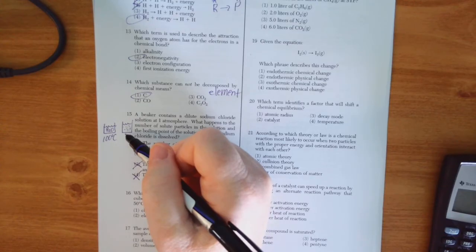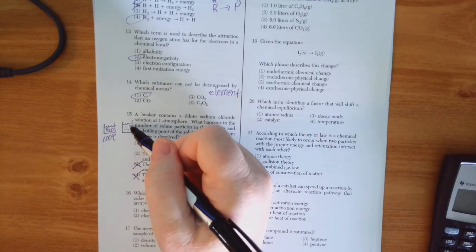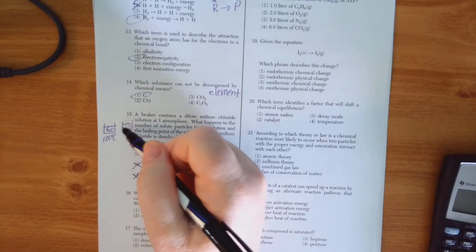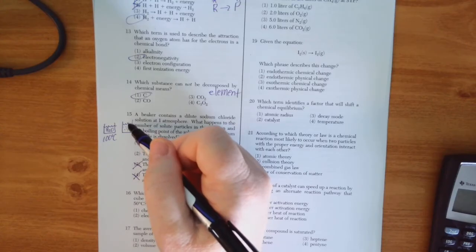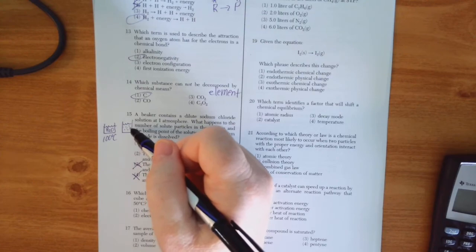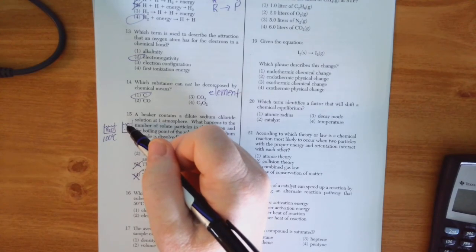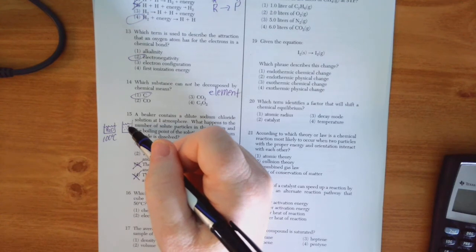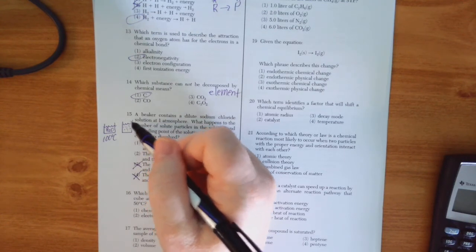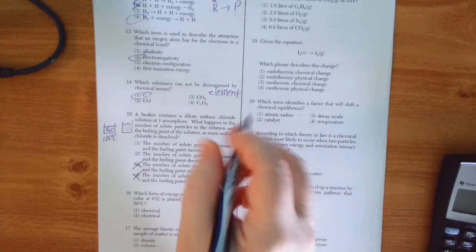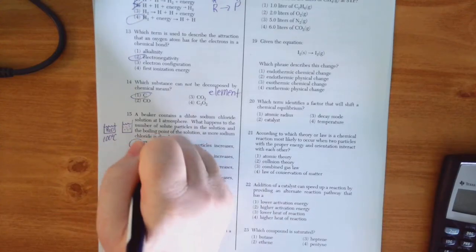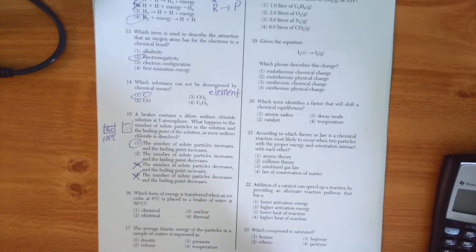Well, what happens is these solute particles get in the way and kind of trap the water molecules in the solution. So the more particles there are, the more it traps the water and doesn't allow it to escape. So that means the boiling point is going to continue to go higher and higher the more particles we have. So the boiling point is going to increase.